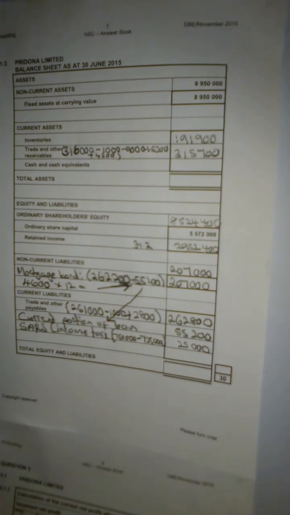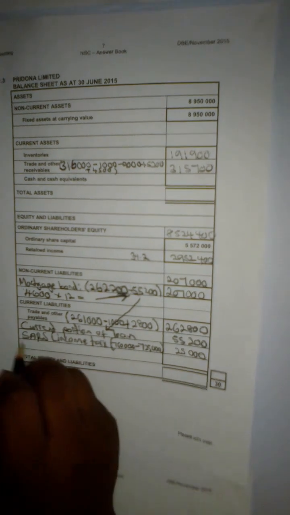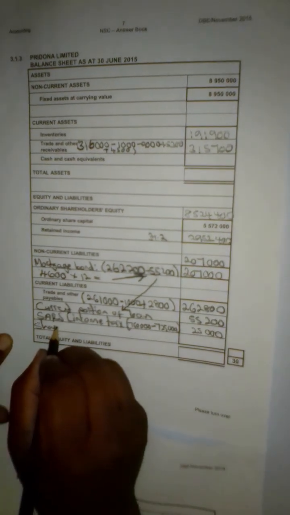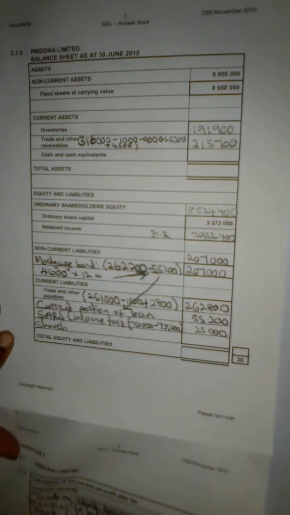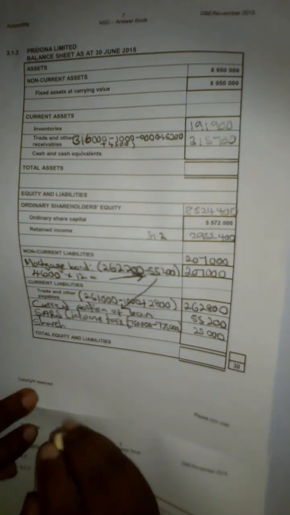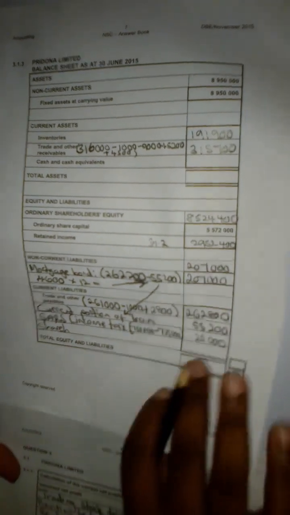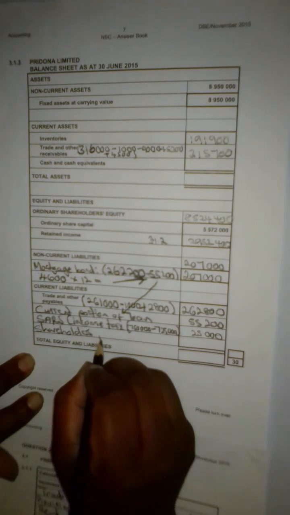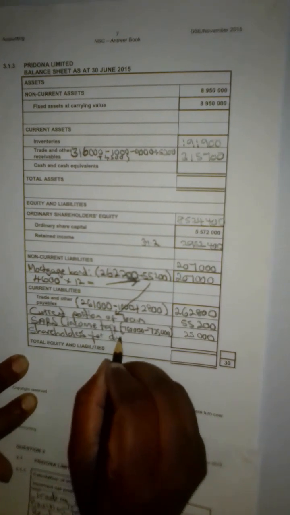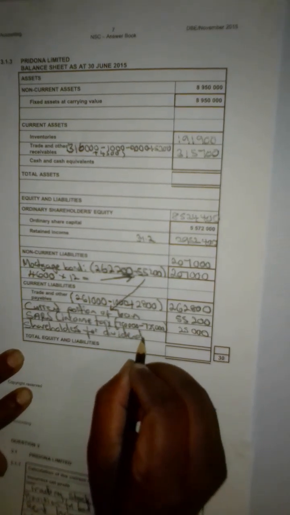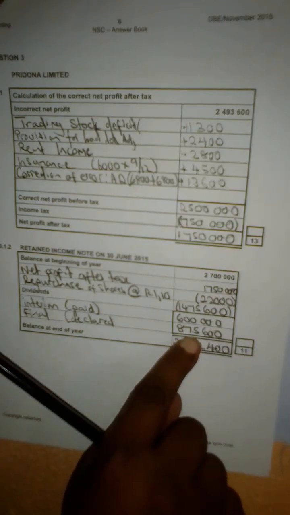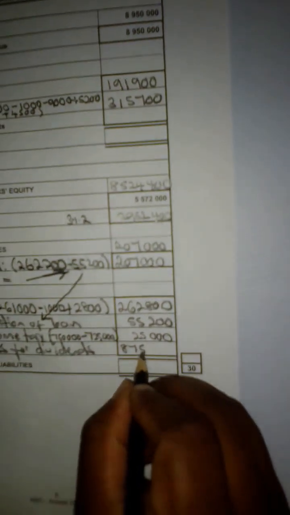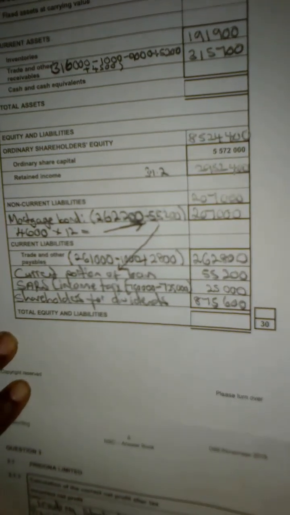And then we also have lastly the shareholders for dividends. We can get them from 3.1.2, the final dividend, 875,600.